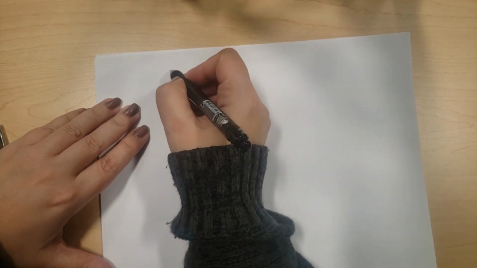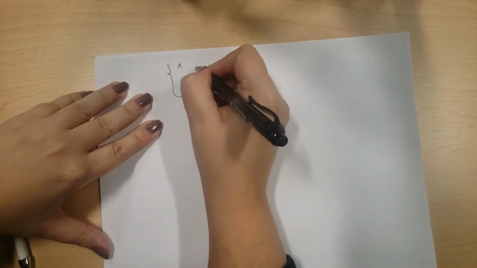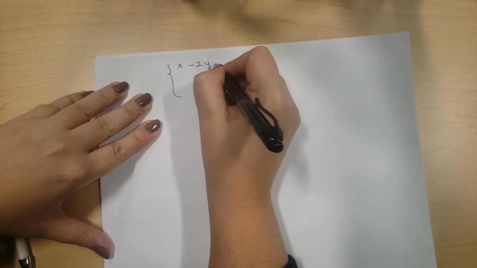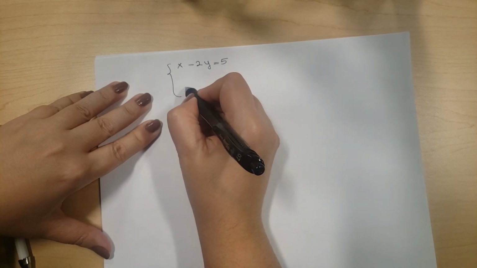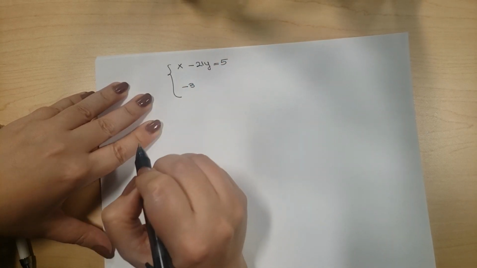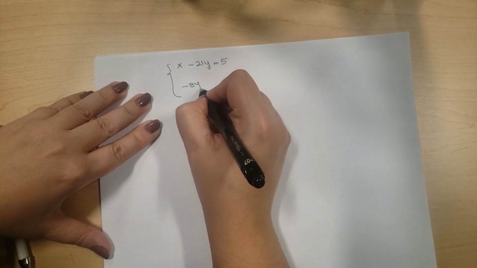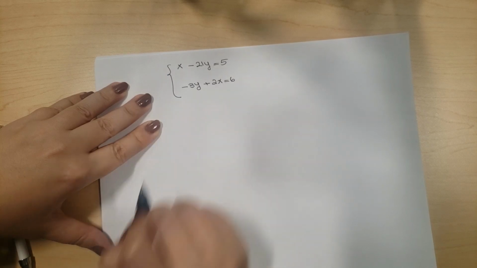Systems of linear equations. The next one would be, let's say, x - 2y is equal to 5. Then here I would have -3y plus 2x is equal to 6.